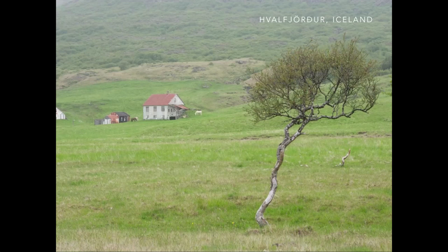This is from Iceland, in a place called, and if there's anyone from Iceland, I apologize for the pronunciation, Hvalfjörður, I think is how you say it, which is just north of Reykjavik.